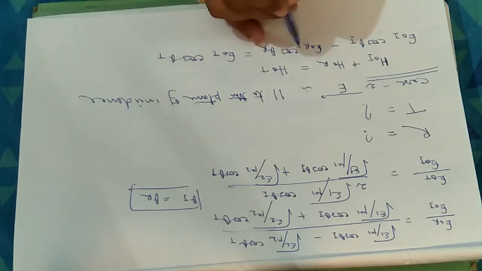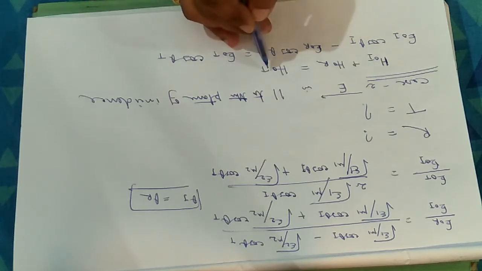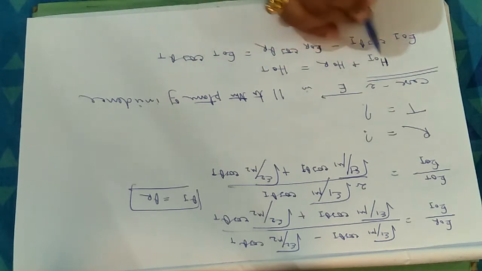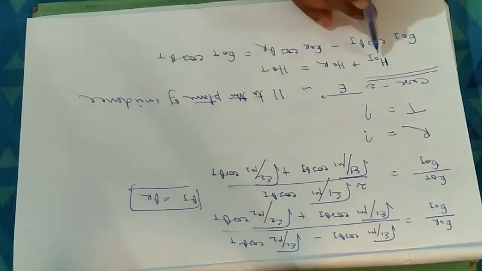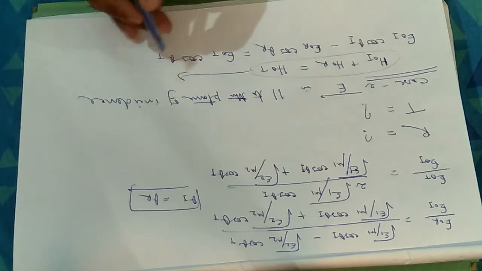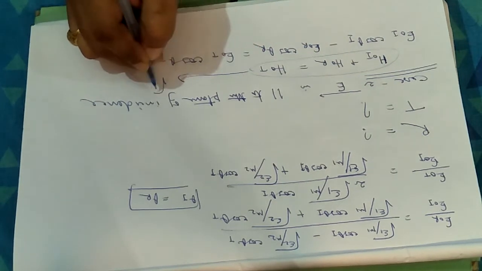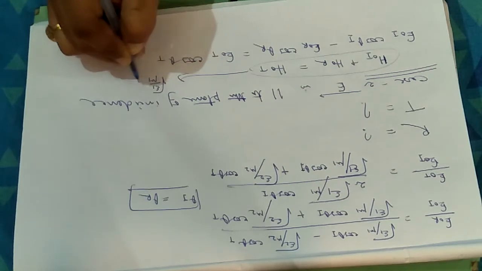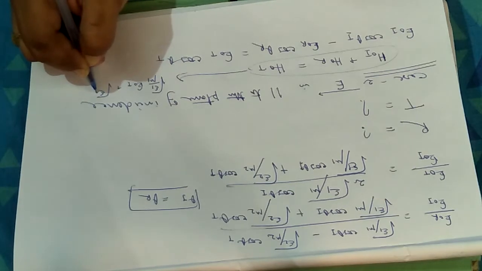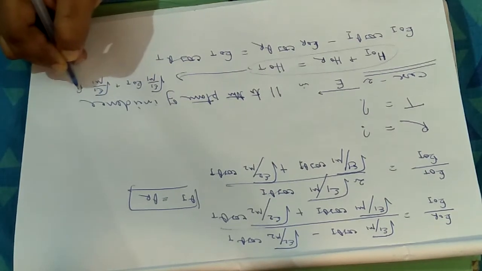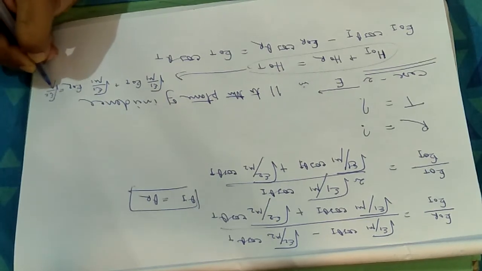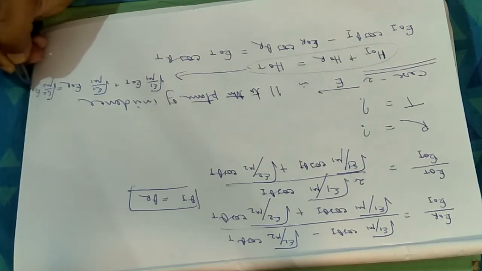That is, the cos part was associated with the magnetic field. Here the cos part is associated with the electric field and magnetic field is simple. Now what you have to do, from this equation you have to convert this equation in terms of E. So in terms of E, you can write it as root over epsilon 1 by mu 1 into E0I plus root over epsilon 1 by mu 1 into E0R equals root over epsilon 2 by mu 2 into E0T.